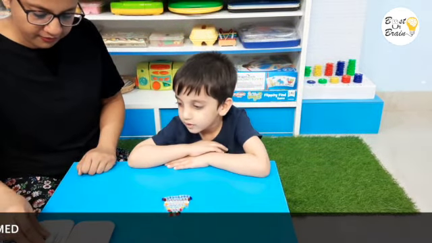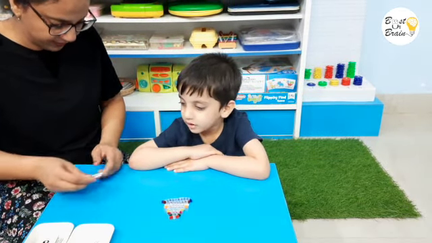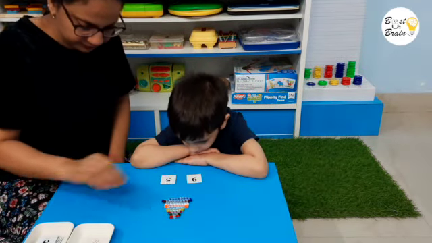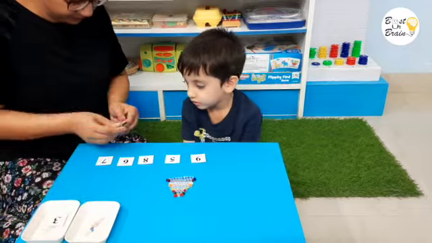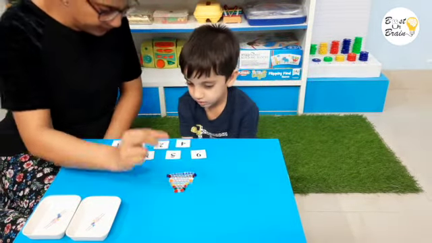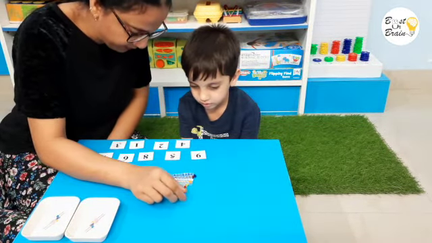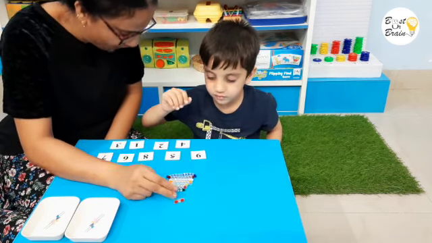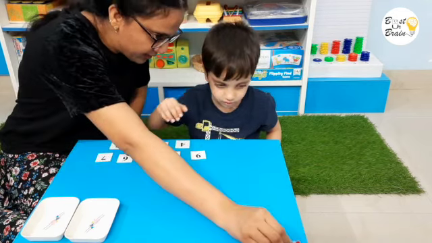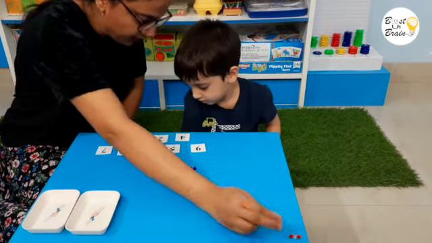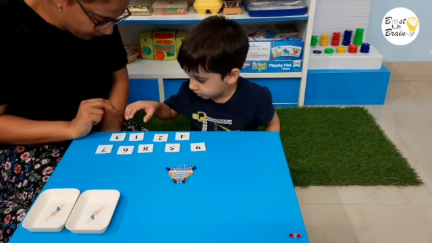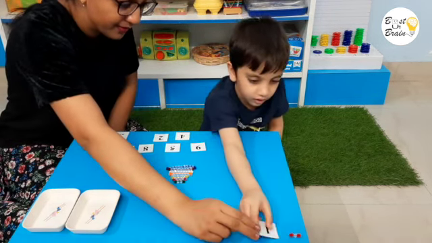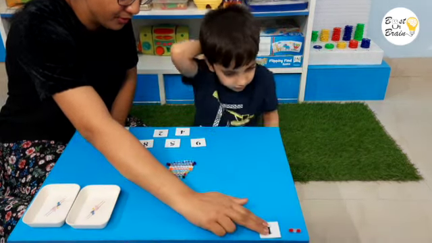Now I have some number cards here. I'll keep it here. Okay. Let's count. 1. This is 1. I will keep this one here. Now I'm looking for the 1. Good job. Can you keep it here? Good job.